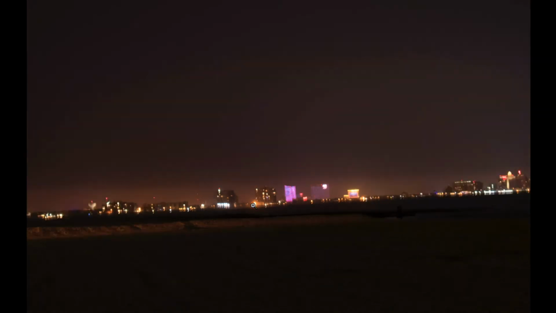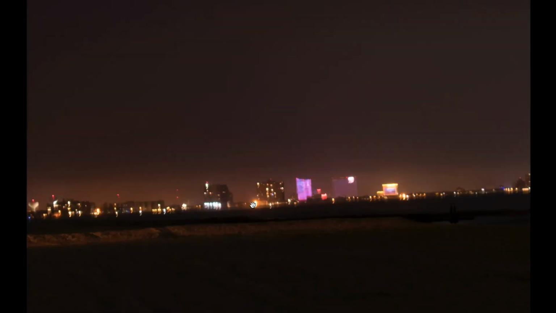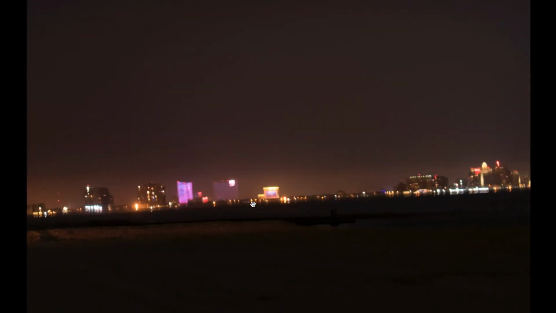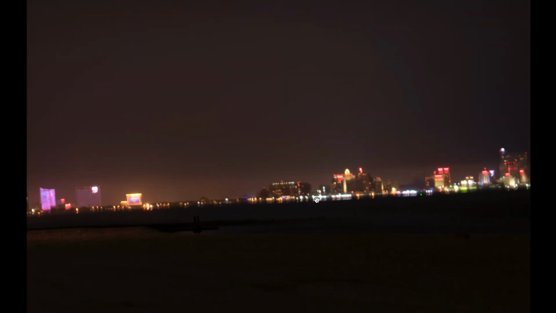So what I could have done to counteract that, and let's zoom back out. I mean, you can see how bad the motion blur is, stuff like this. It's like growing a different pair of lights. It's like you're seeing double all over the photo. So there's obviously something wrong.